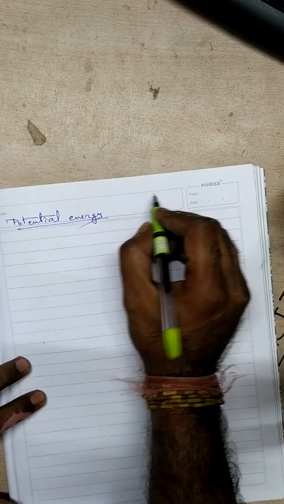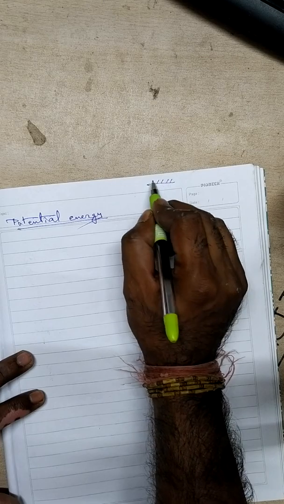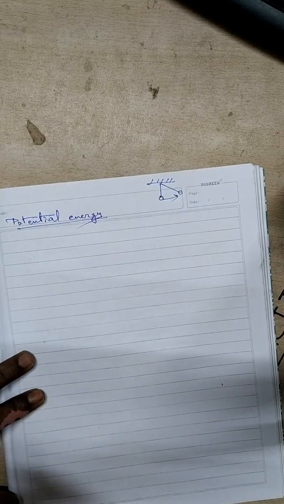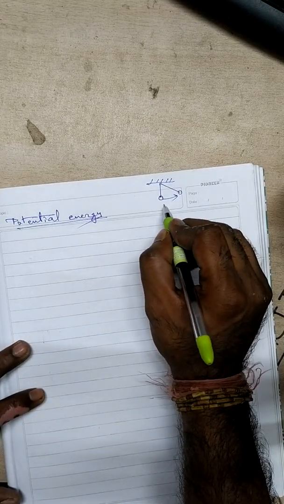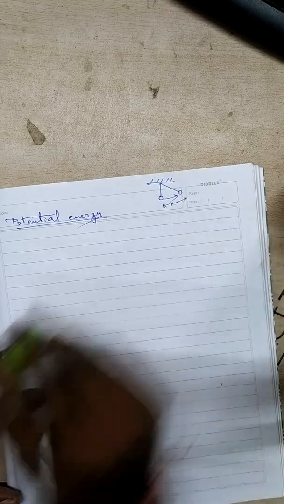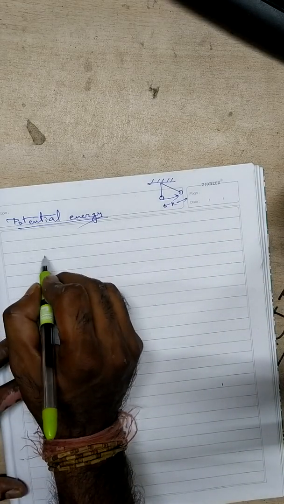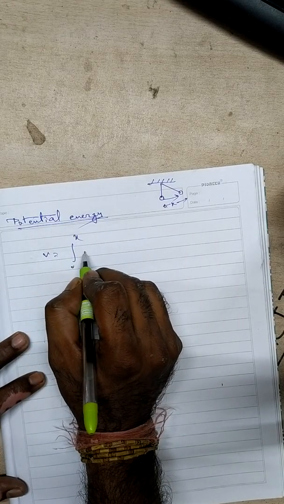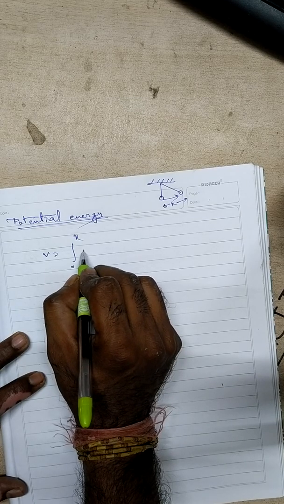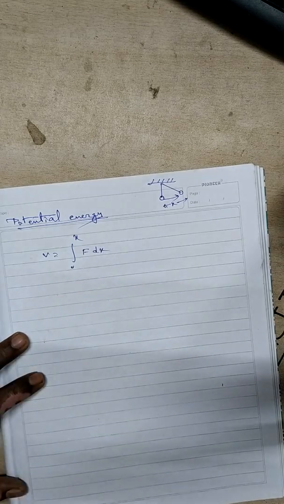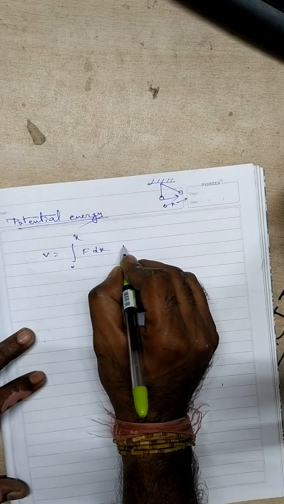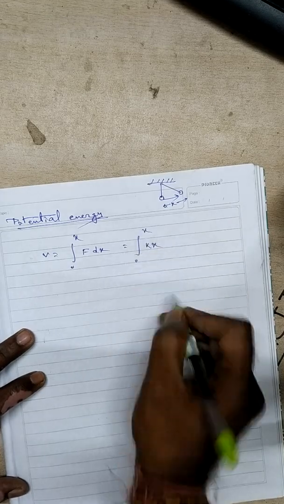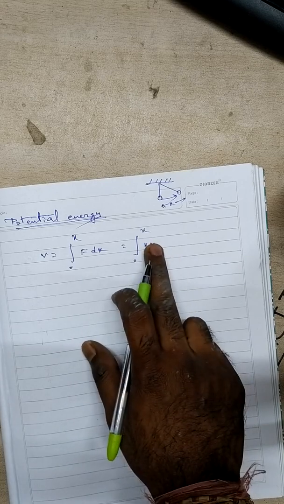So now when we try to shift a bob from this initial position to another position, obviously we change the position. Suppose this shifting position is x, then the potential energy is written as the integral from 0 to x of f dx. This is the potential energy. Obviously f is defined as kx, because this is the restoring force, the resistive force.